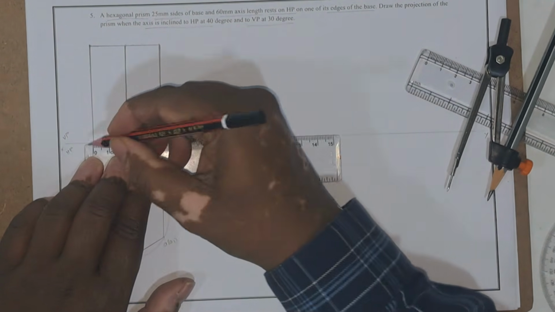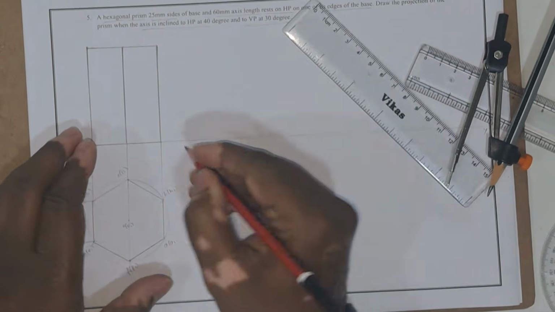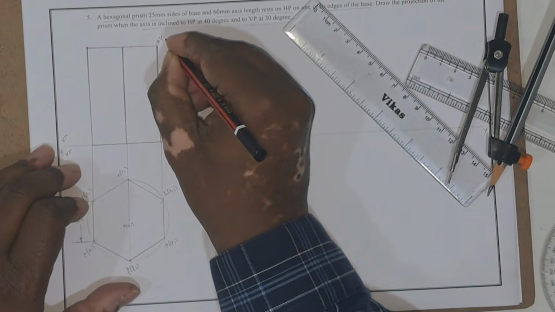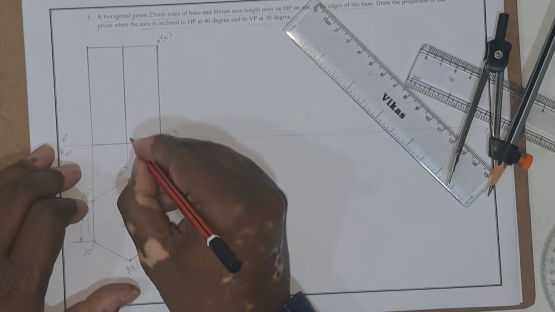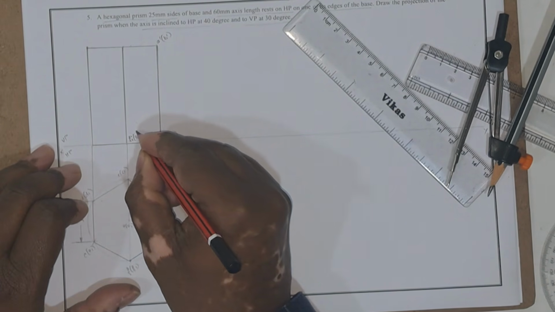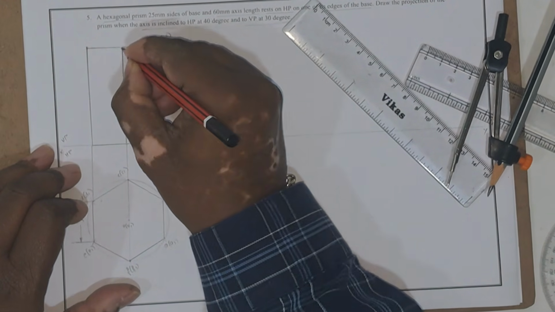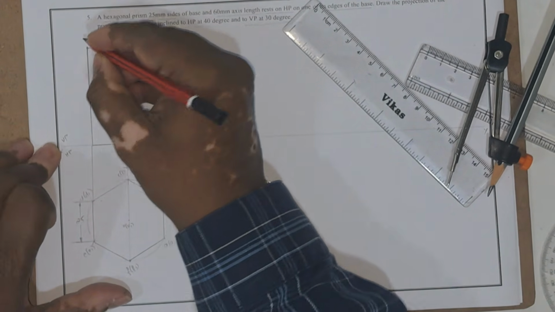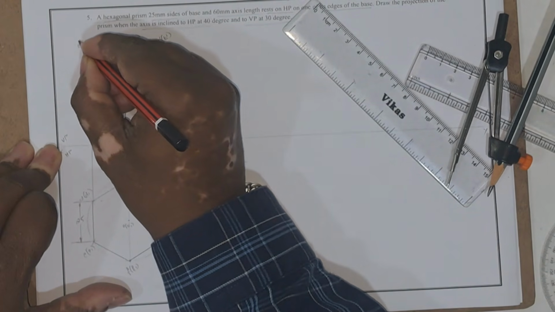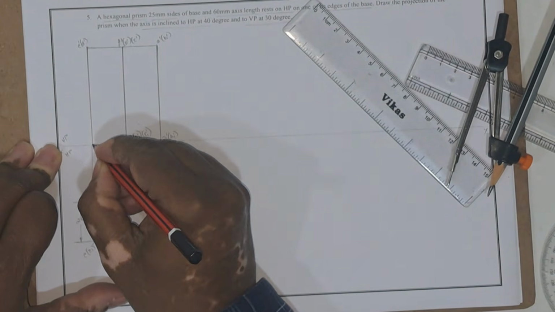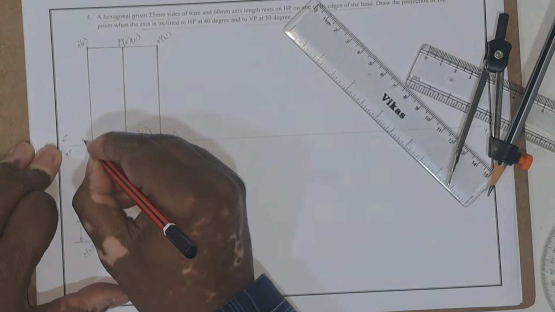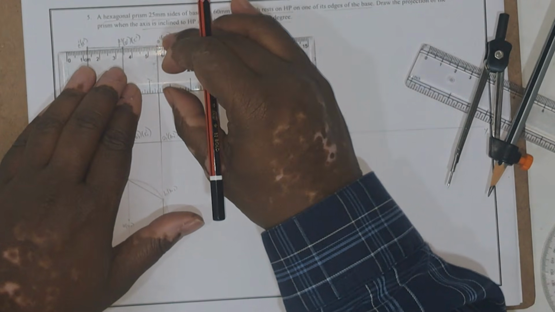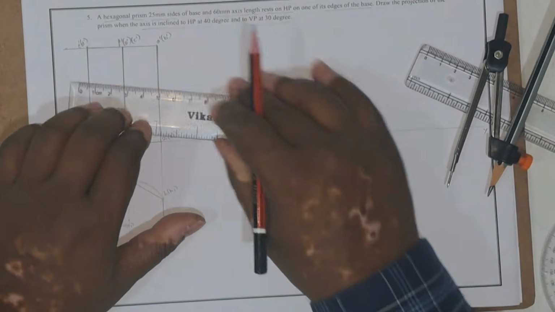So I have my A1 dash bracket B1 dash, A dash bracket B dash. This is F1 dash bracket O1 dash bracket C1 dash. This is F dash bracket O dash bracket C dash. This here is E dash bracket D dash, E1 dash bracket D1 dash, and the total length happens to be how much? 60 mm. Is that right?